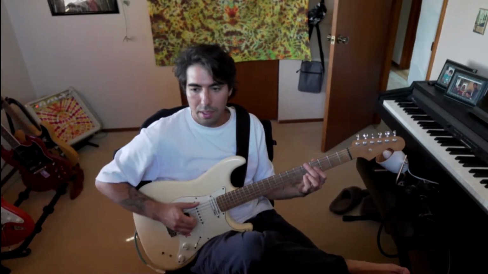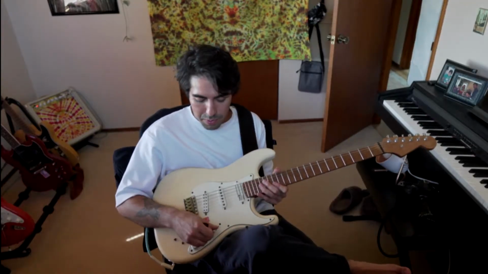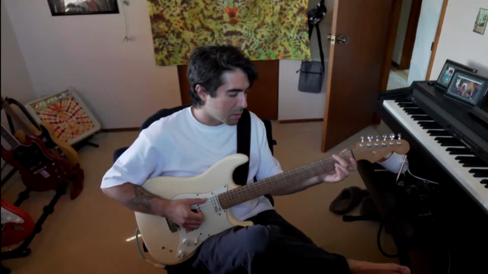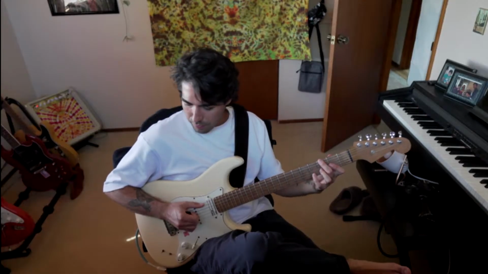Which sounds pretty tasty in my opinion. I love using the position between the middle and the bridge. That's my favorite spot to live. It's nice and bright, but it's not too ice pick disaster zone.